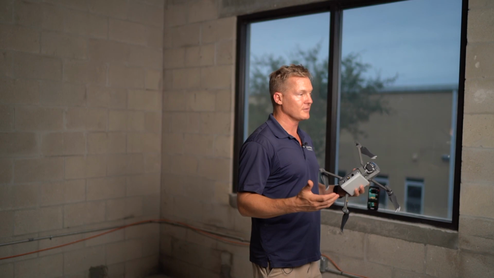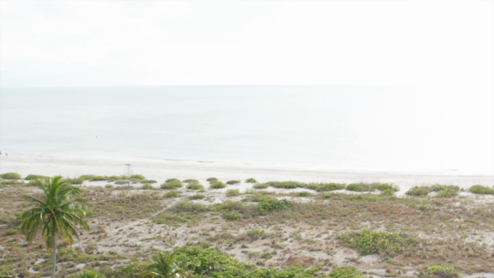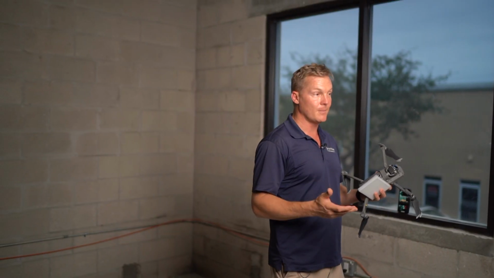So on Sanibel, I was at this little beach, and it was bright. It was middle of the day, lots of reflections coming off the water, lots of reflections coming off the sand. It was very, very overexposed. And when I set my camera to manual and at those settings and put my drone up there, it was like whitewash. I couldn't see anything.